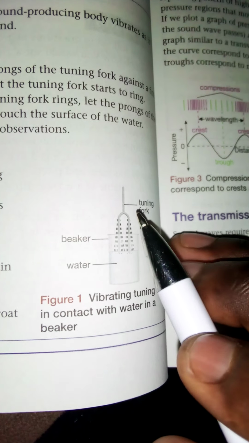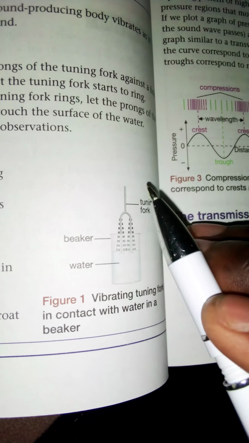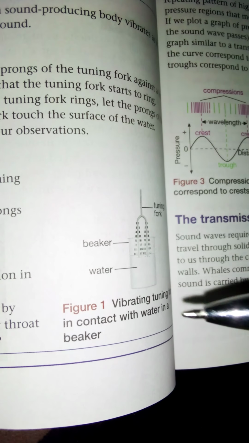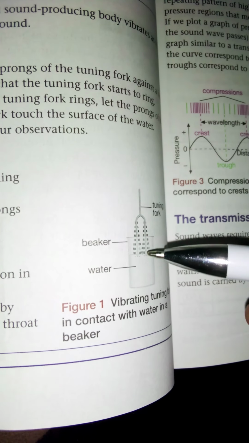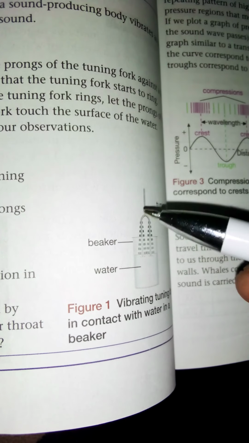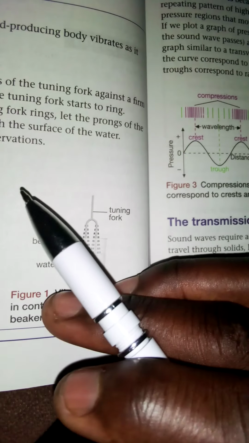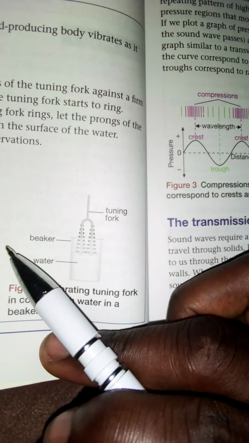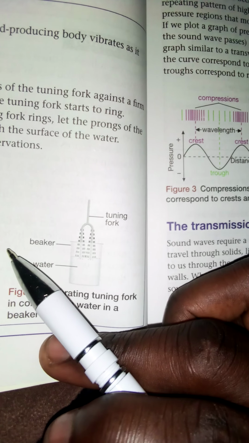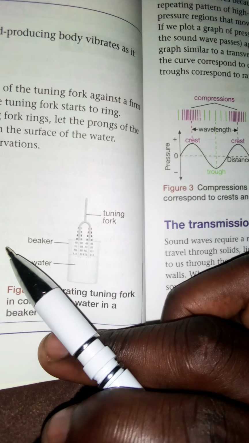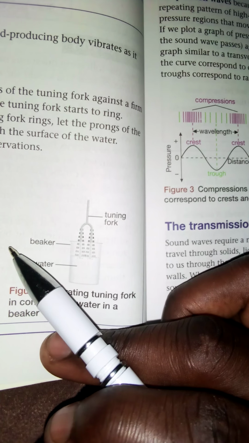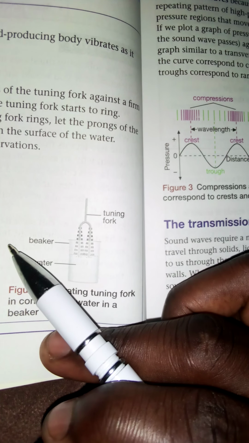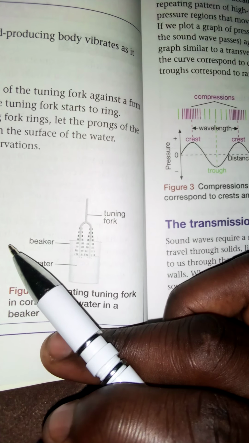So what you do is you get this thing and hit it on something. And then when you hit it, you try to put it in water. So what happens is the water splashes. Now, that tells you that sound really vibrates. So it's because of the vibration that the water splashes. So that's what you should know.